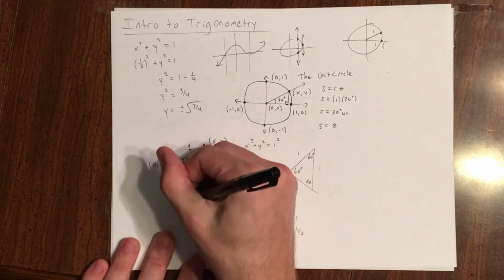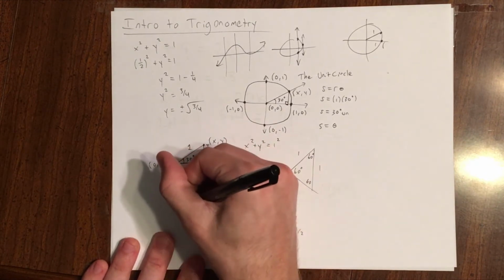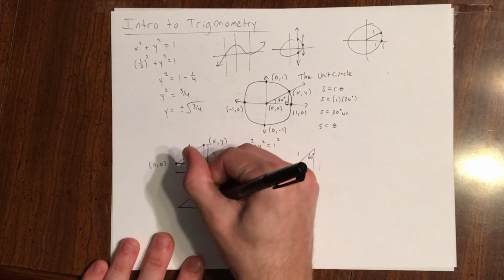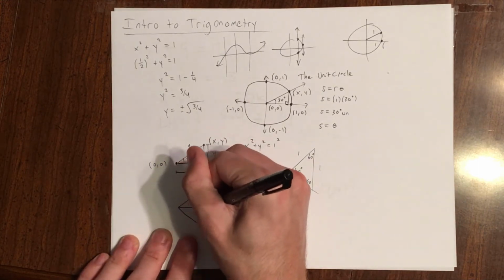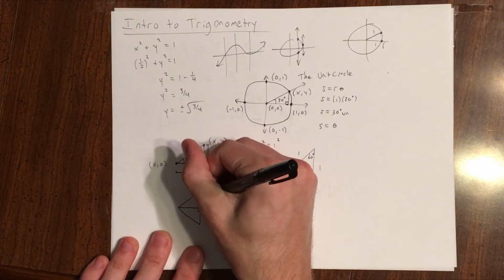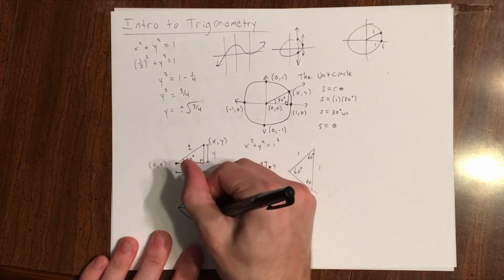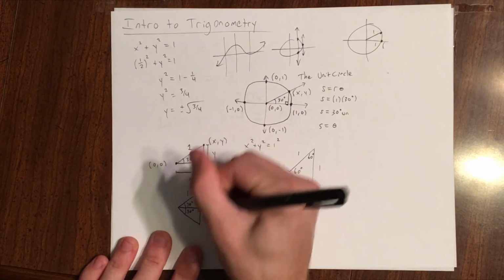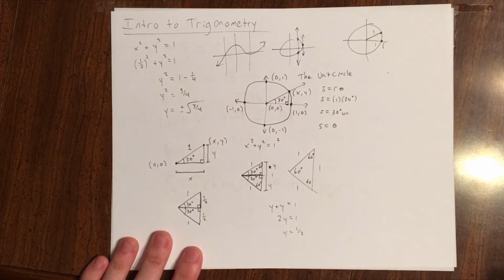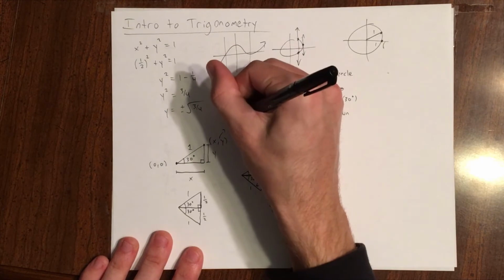All right, I'm going to redraw our triangles one more time. So that means for a triangle here, we've actually solved for the y value, right? The y value has to be 1/2. And this also has to be 1/2. You know, this is 1, that's 1. So our y has to be 1/2.